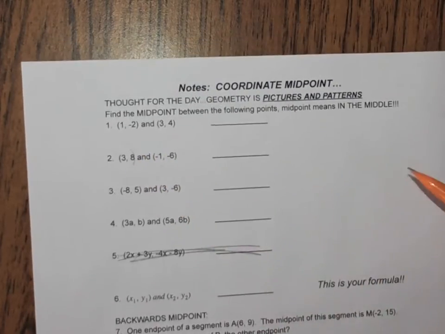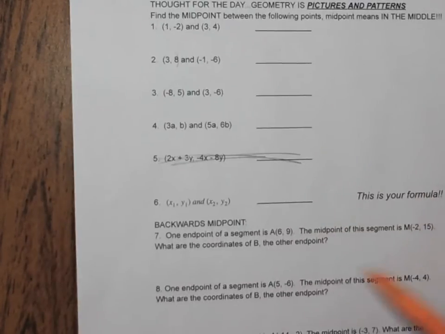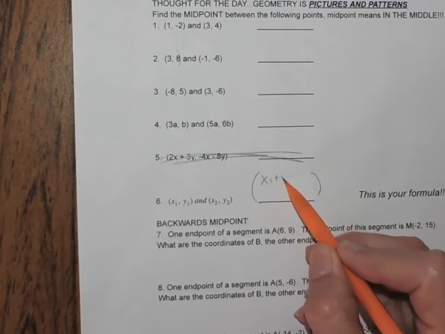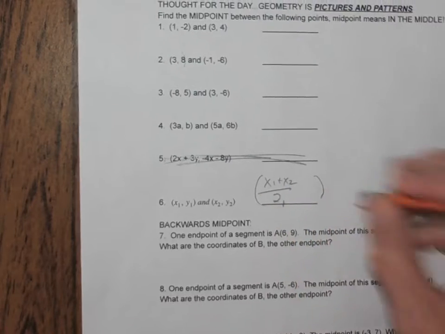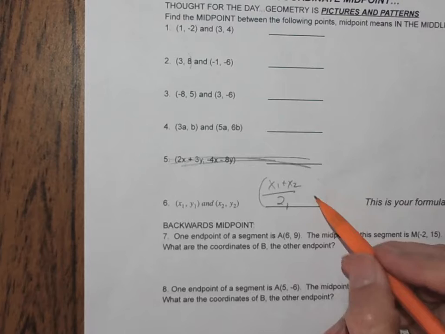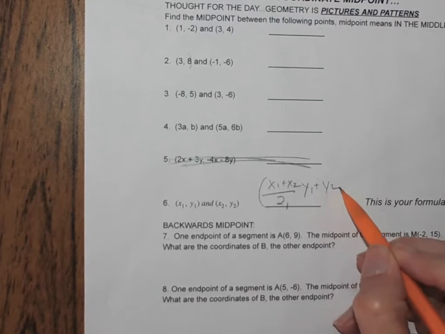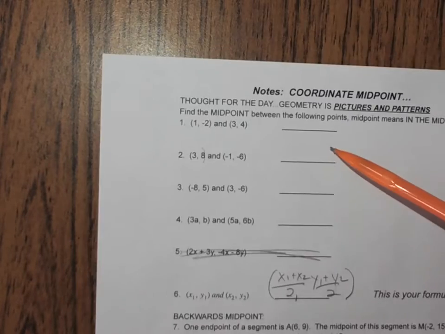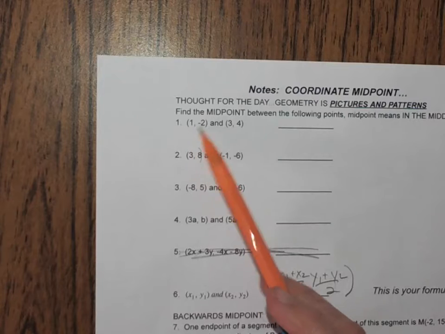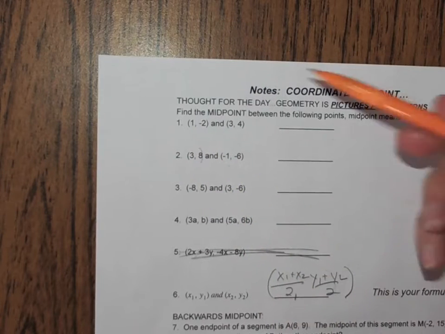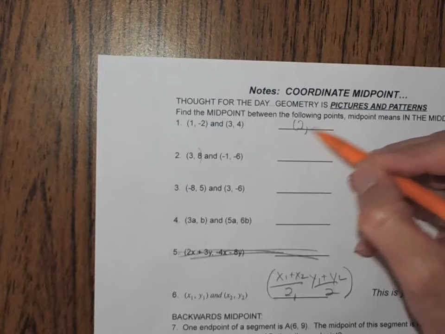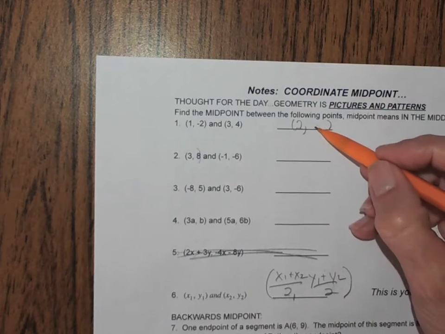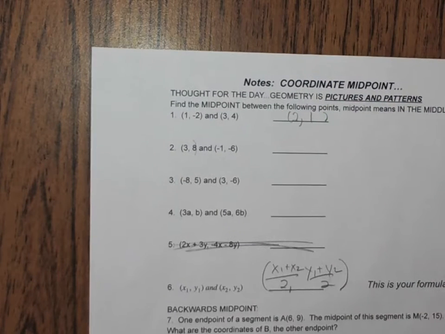Okay, so in this example, let's actually write down the formula for this. The formula for finding the midpoint is you add the x's, so x1 plus x2 divided by 2. It's like finding the average of the x's, and then add the y's. That's my formula. So add the x's divided by 2, add the y's divided by 2. So like for this one here, I'm going to add 1 plus 3, which is 4, divided by 2 is 2. Then negative 2 plus 4, which is 2, divided by 2 is 1. That's all you got to do to find the midpoint. Add them and divide by 2.